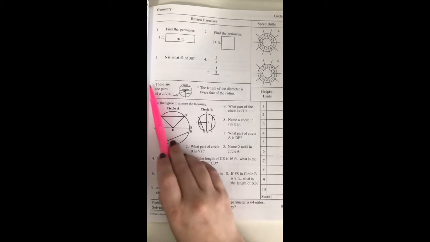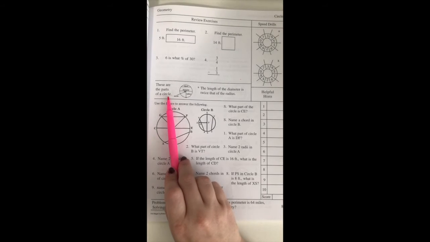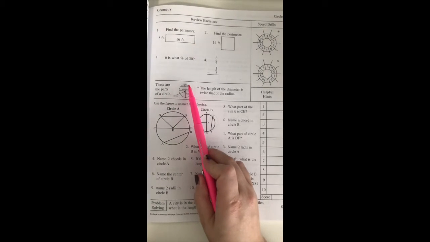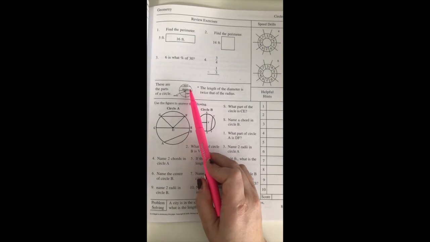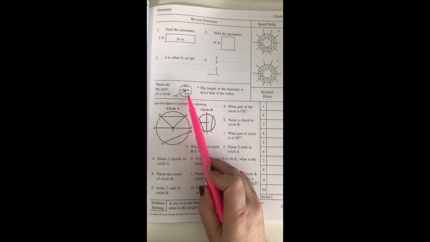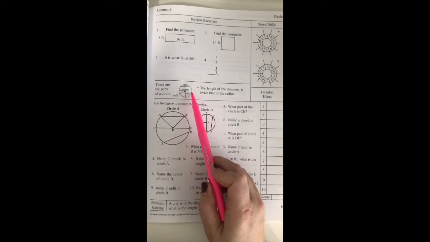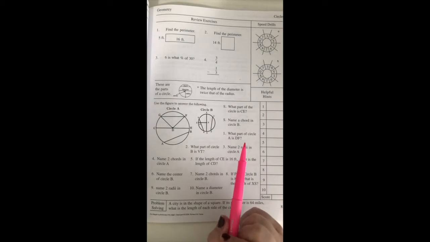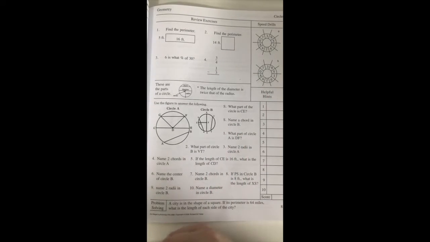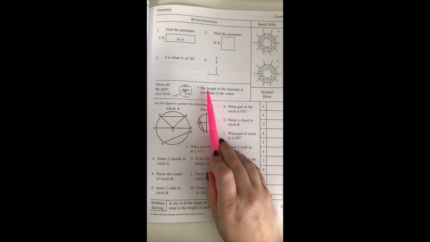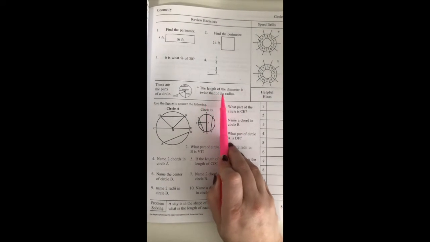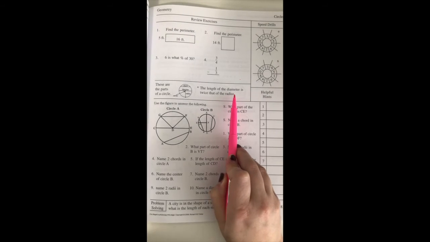So first, I want you to pay attention to this right here where it says these are the parts of a circle. So here we have a circle with the words chord, diameter, center, and radius. And learning what these words mean and memorizing what they mean will make identifying circle measurements so much easier. So here it says the length of the diameter is twice that of the radius. So what does that mean?